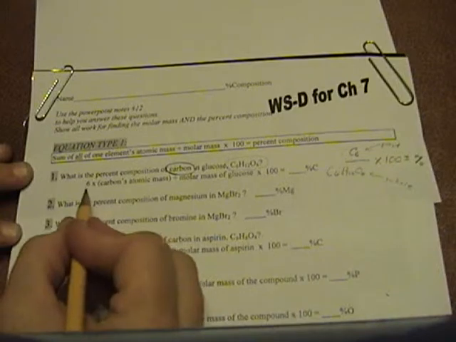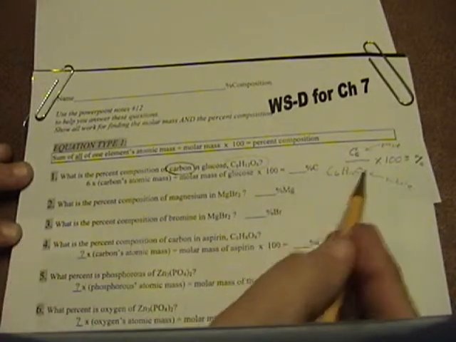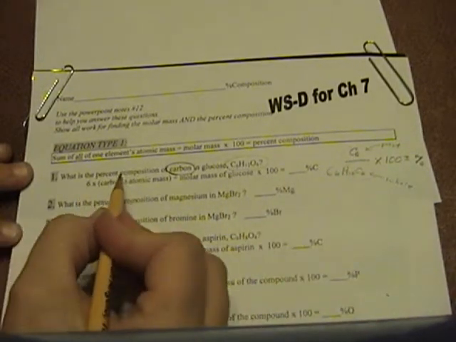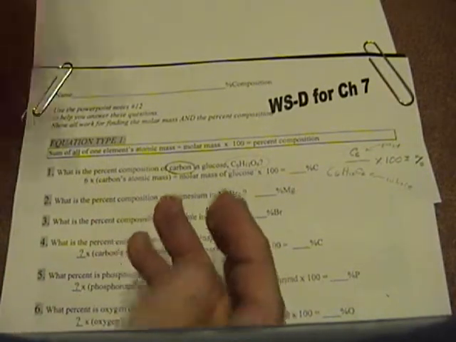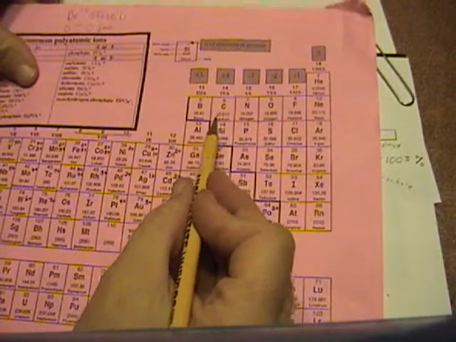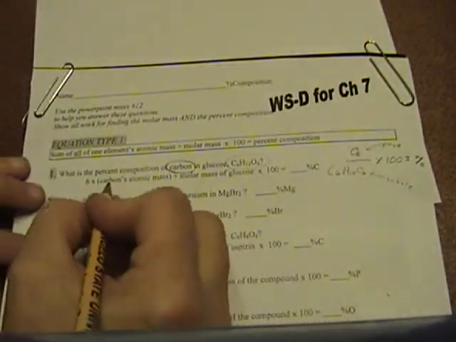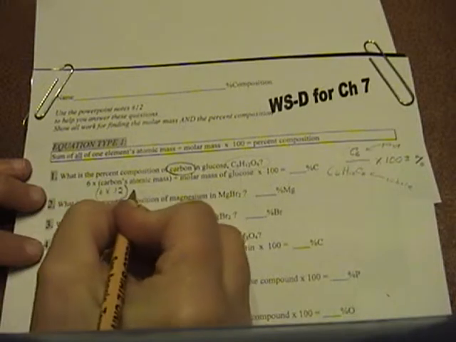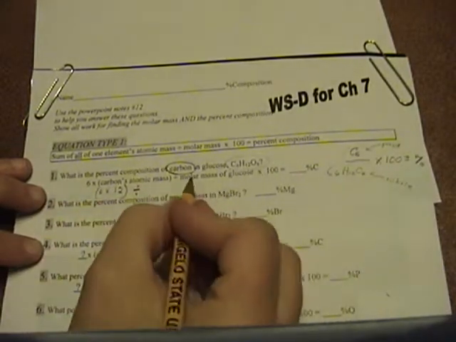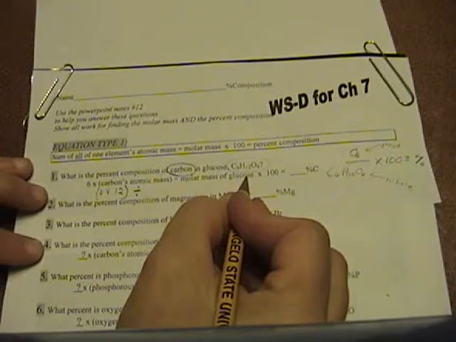Alright, so on your paper, we're setting this up 6 times carbon's atomic mass, and carbon's atomic mass is 12. So we can go 6 times 12 is our numerator, and our denominator is going to be the molar mass of glucose.